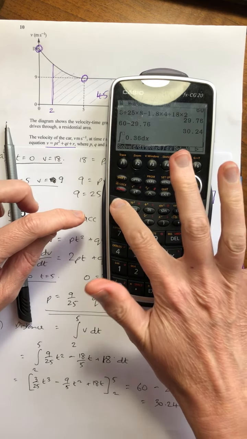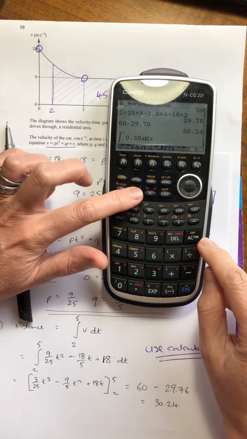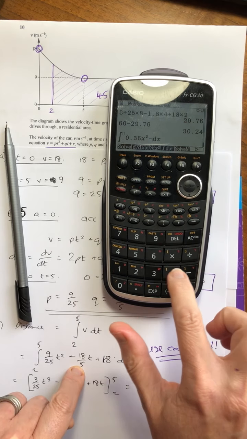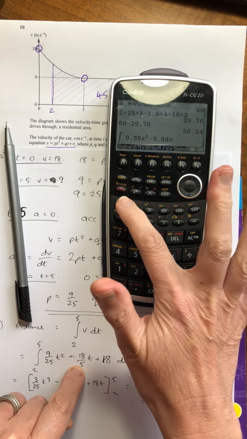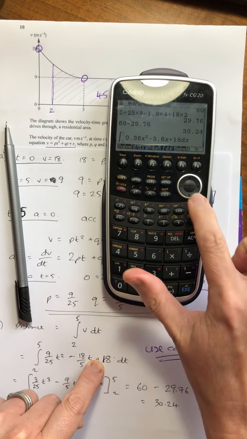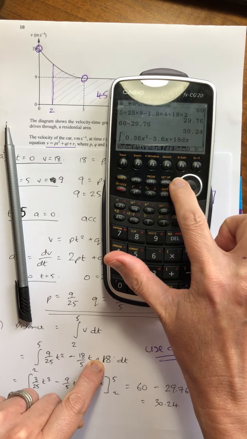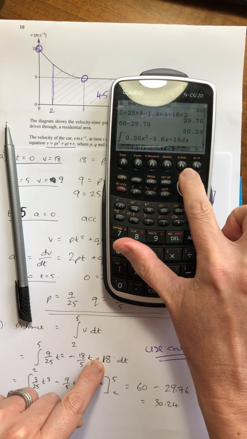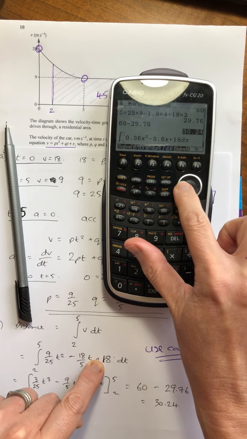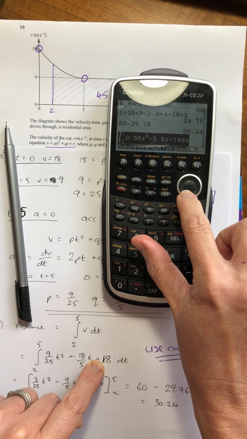There isn't a t, so you use x, so x squared, and then the 18 over 5 is equal to 3.6, so then got minus 3.6 t, we have to use x, and then plus 18. I haven't put in my limits, so let's go back and do those limits. I can't get in there.